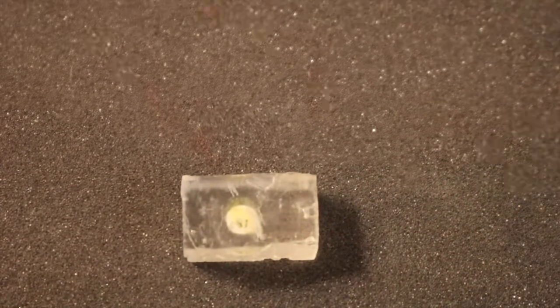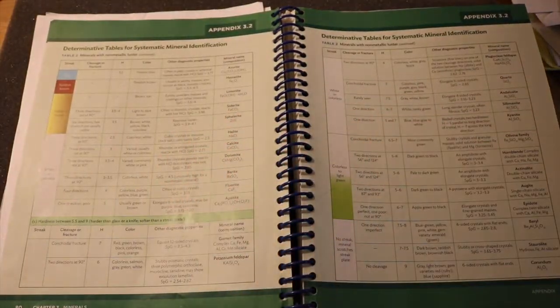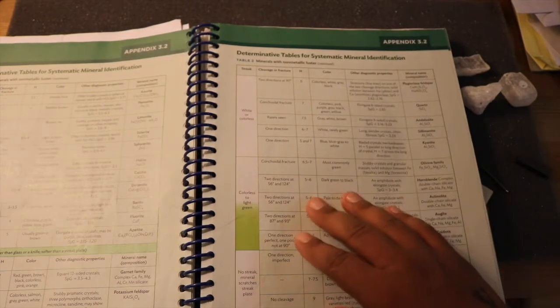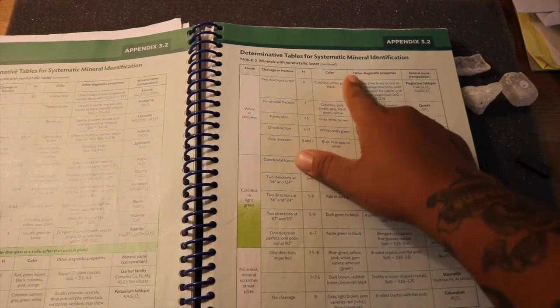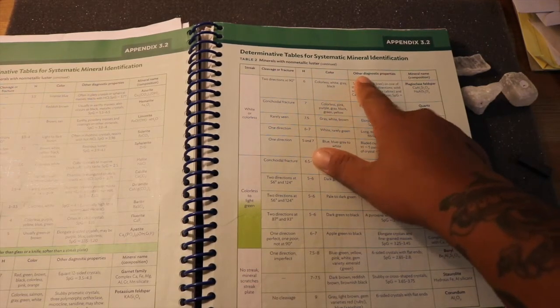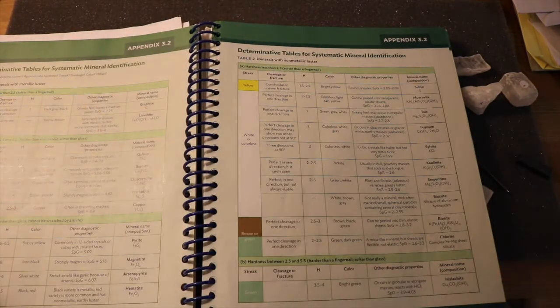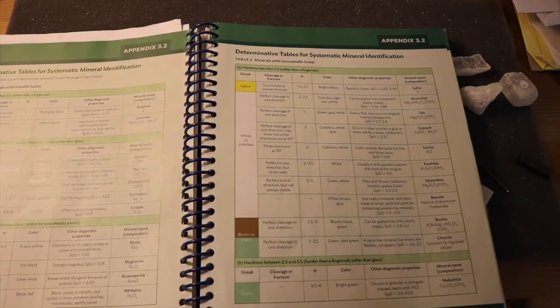So what you can do is, in your laboratory manual, you have on Appendix 3.1 and 3.2 these determinative tables, which are essentially flow charts for helping you identify minerals. So once you can identify some of the diagnostic properties like its cleavage or fracture, its hardness, its color, maybe some other diagnostic properties, but the main one being whether or not it has a non-metallic or metallic luster. So at first I'm going to navigate to the page that shows the non-metallic luster, which would not be table 1 here. This is all metallic minerals with metallic luster. So it'll be table 2.